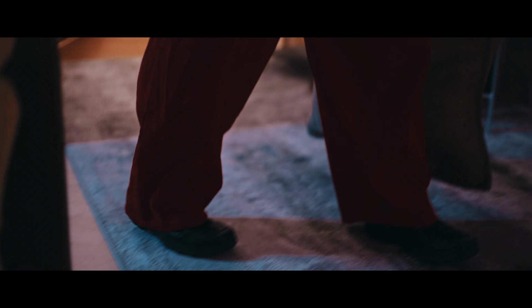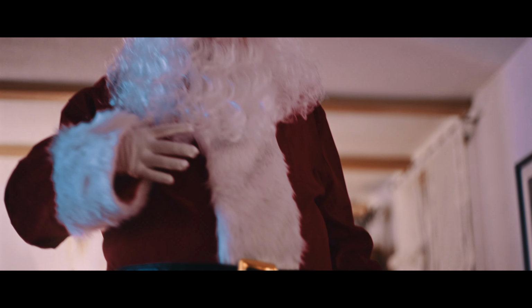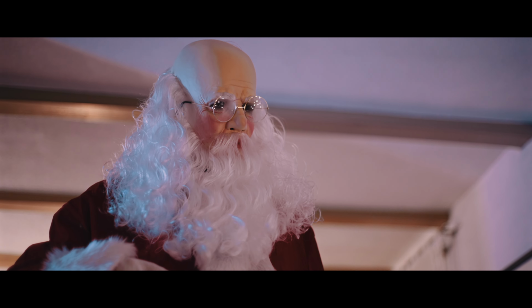And of course, you can also mix these camera movements, like for example the pan and tilt motion, in this case in our Christmas horror short film, to reveal Evil Santa.